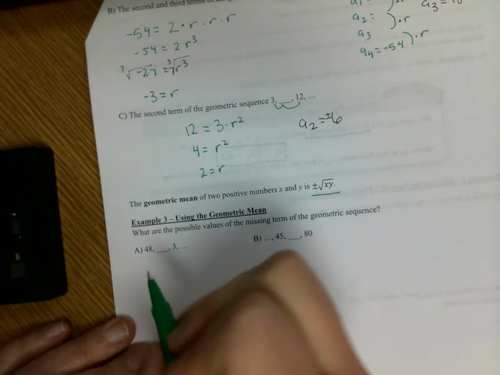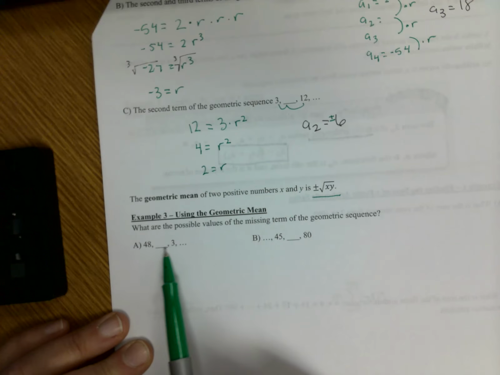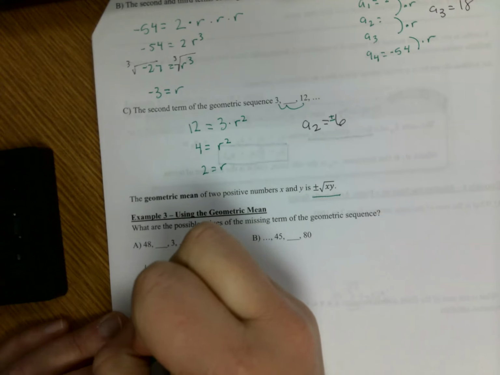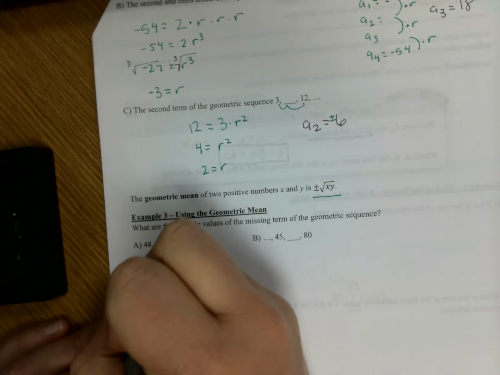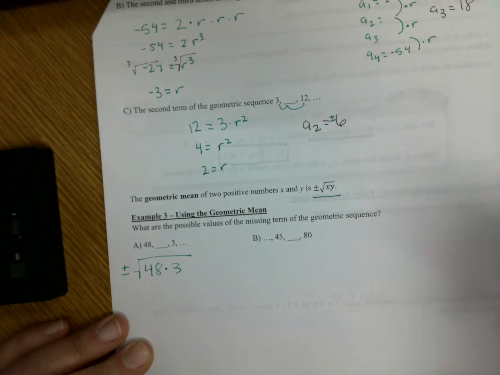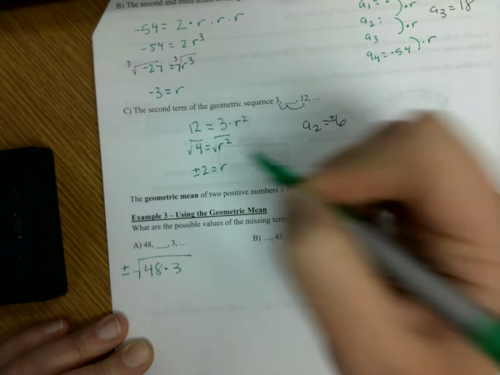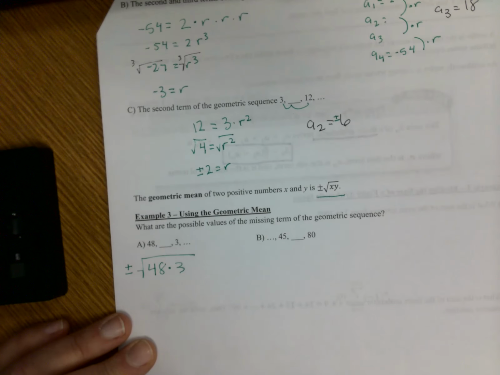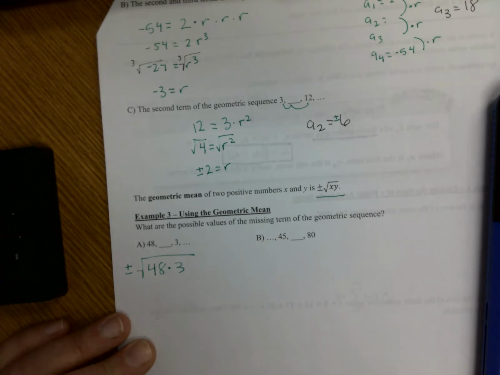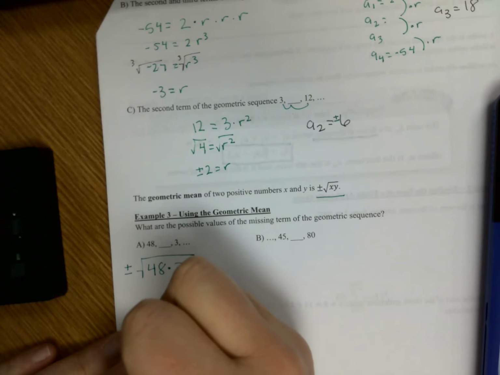If I want to solve this, it's the same thing that we did here with our equations, but now when you just have one missing number, we can do 48 times 3 and take the square root of that, but you're going to have a positive or negative number. So again, right here, when I was solving, this is where that plus or minus comes from, because you're not sure if it's positive or negative. So if you do the square root of 48 times 3, this would give you a positive or negative 12.